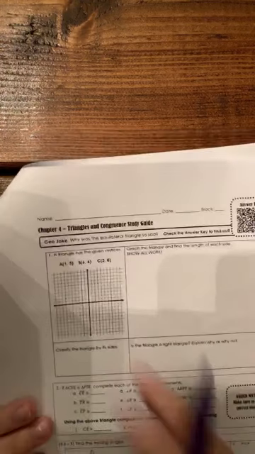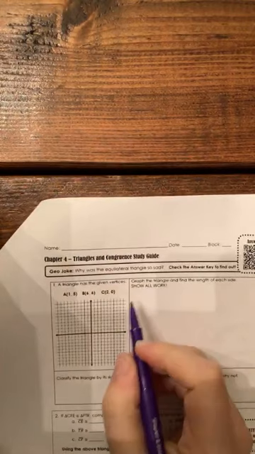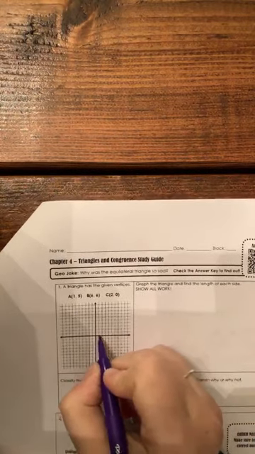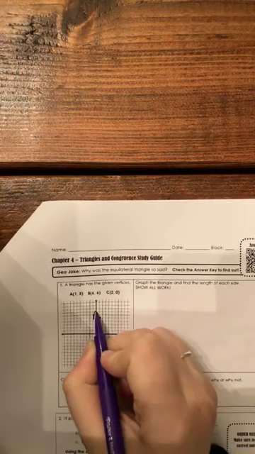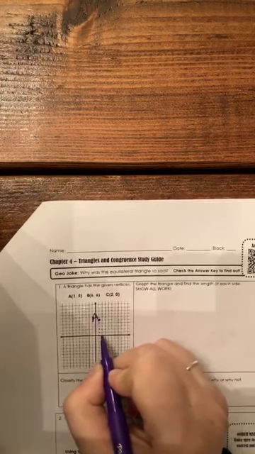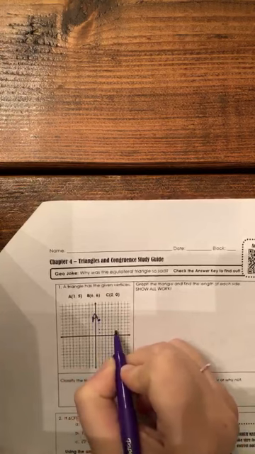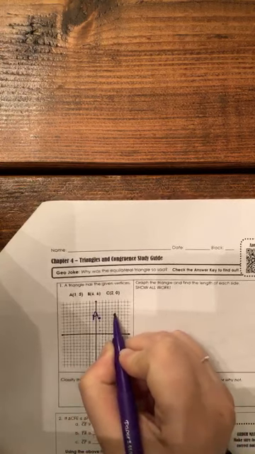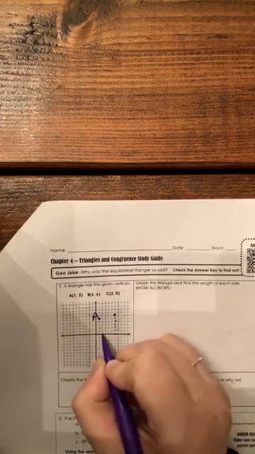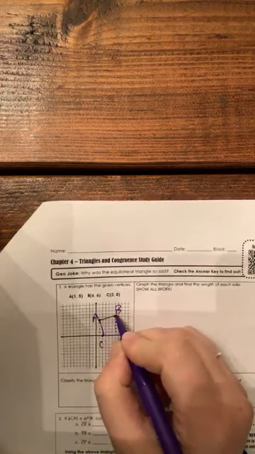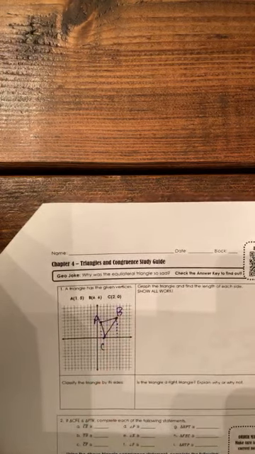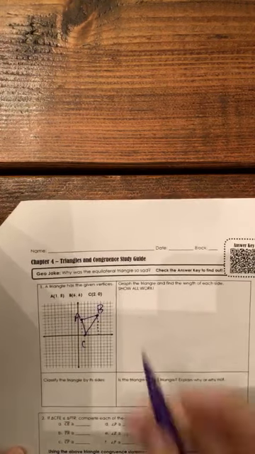Number 1, this is the one I was talking about with the distance formula. So it gives you these points, 1, 2, 3, 4, 5. And then 1, 2, 3, 4, 5, 6, 1, 2, 3, 4, 5, 6. And then 2 zeros here. So here's B, here's C. You have to do the distance formula 3 times.